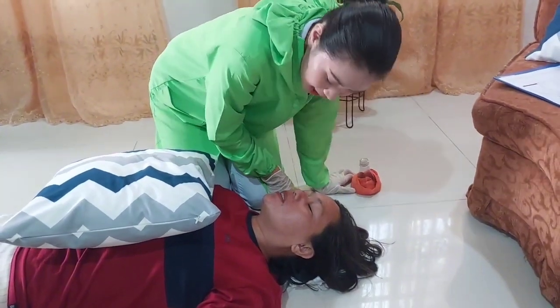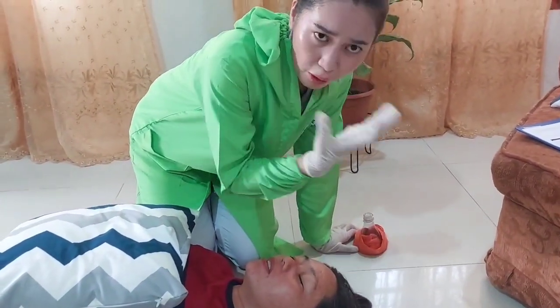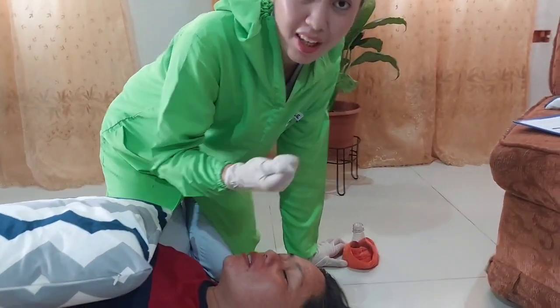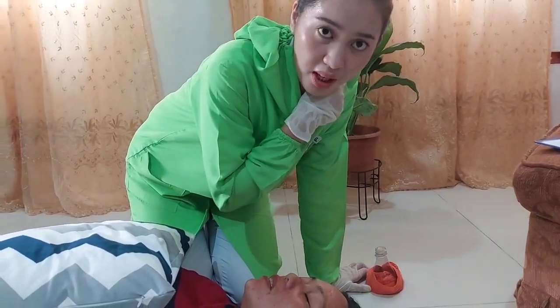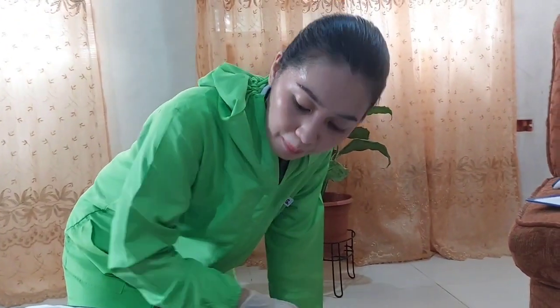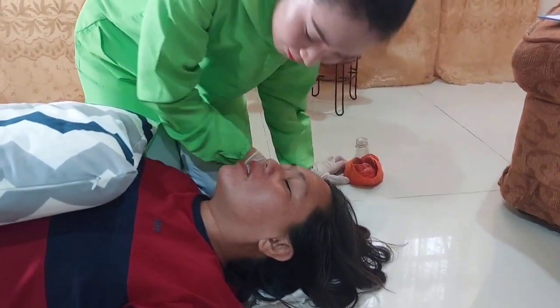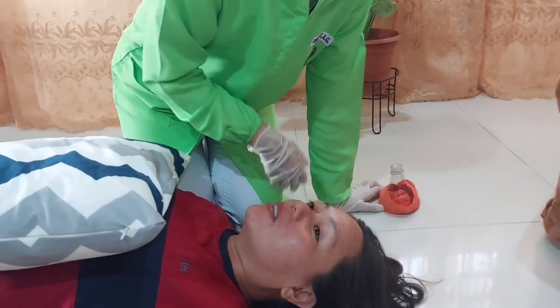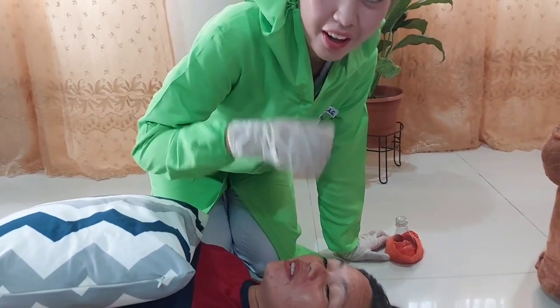Okay, now we're going to be monitoring or evaluating the pulse and the respiration of the victim, because we want to see that she regained her breathing and her pulse. Okay, there you go. Now once the return of spontaneous circulation is achieved, I am good to go to position our victim in the recovery position.